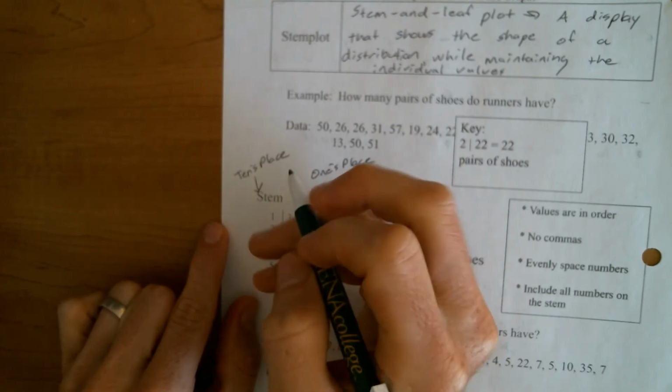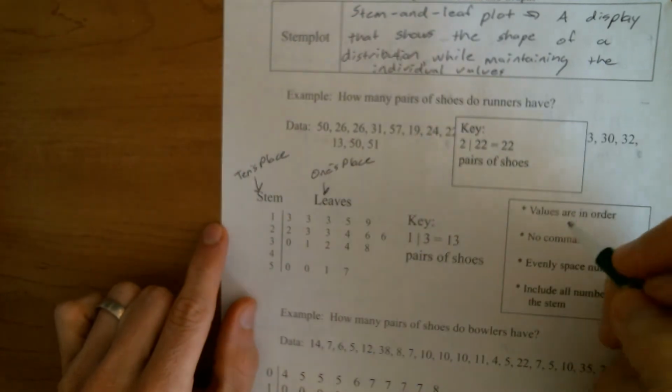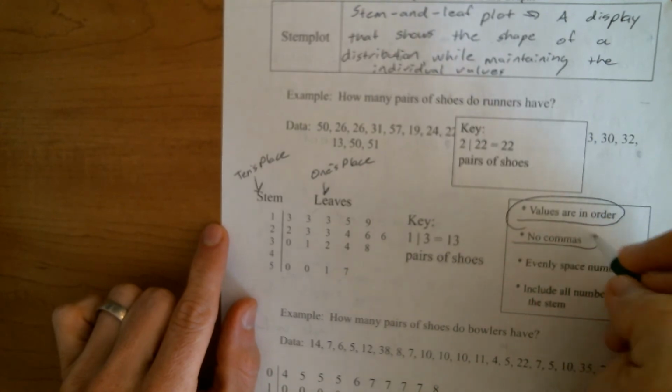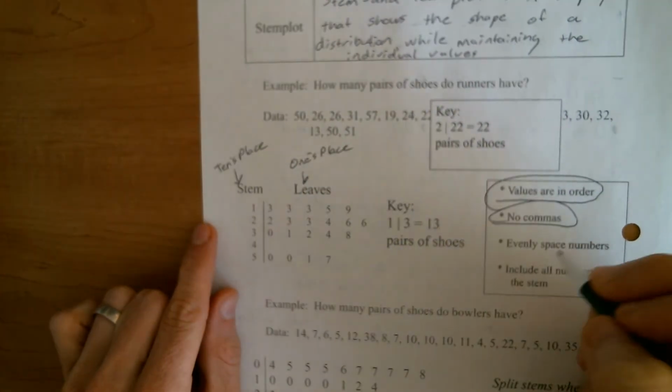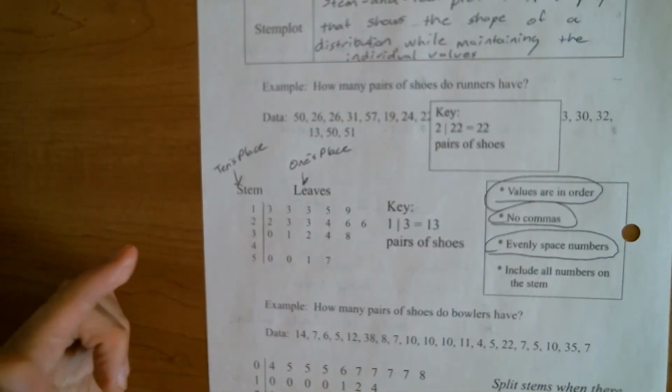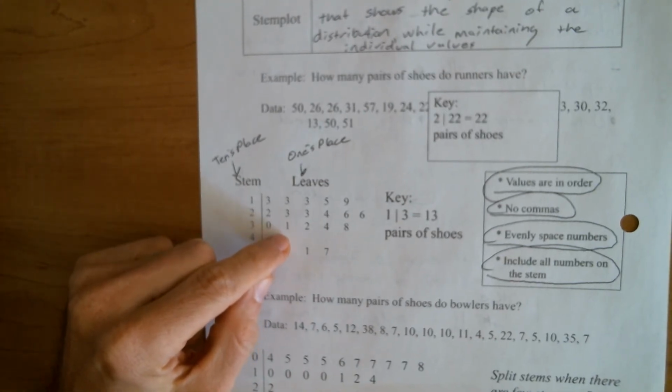Even though we have no 40s, we still include the 4 here because that visually shows us that there's a gap between those two things. So values should always be in order. There should be no commas. They need to be evenly spaced out because if you don't, you're losing this idea of shape. If I crammed one all together, then it would make it look shorter than it actually is. And then include all numbers on the stem. That's what I was just talking about. You don't want to eliminate a gap. The gap is there. It's part of the picture. Make sure that you can still see the gap so you don't skip that there. All right, so those are the main things that you need to keep in mind.